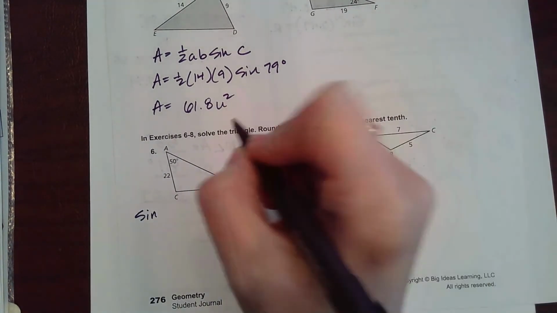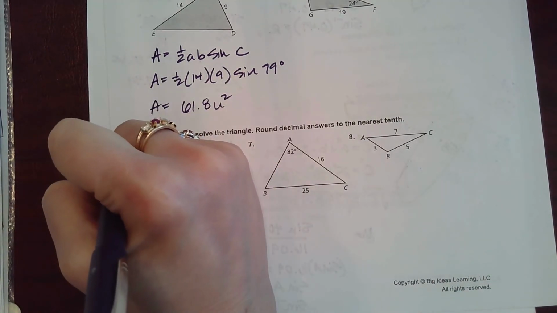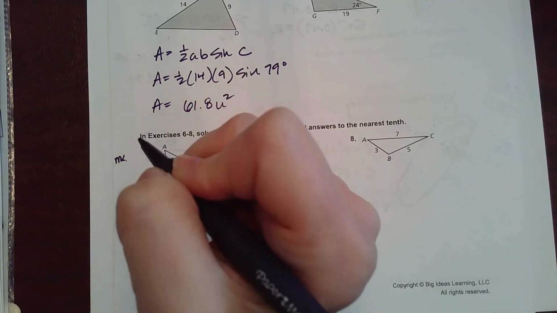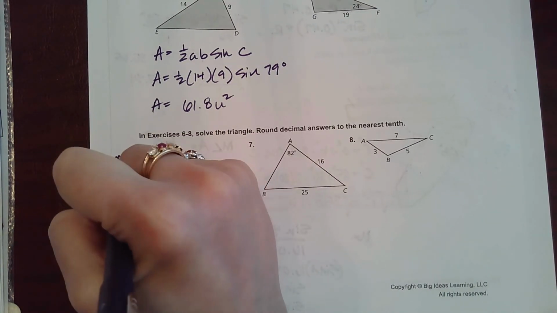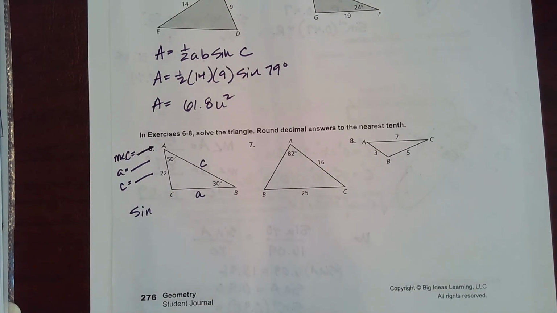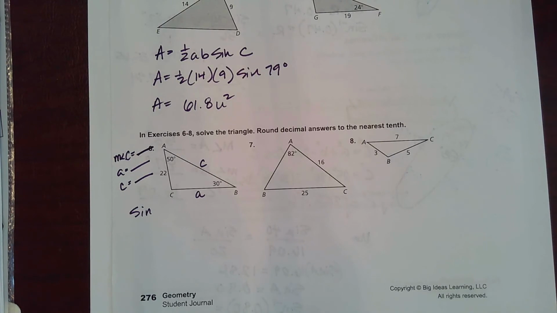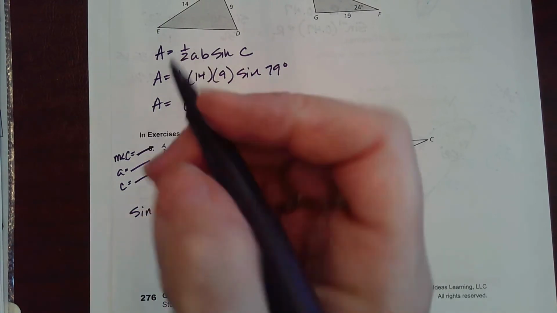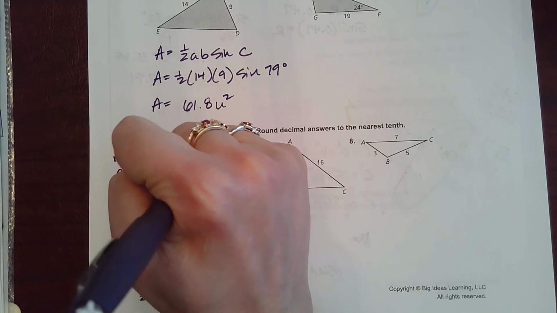So again, I am solving for the measure of angle C, side A, and side C. Now they don't give you a whole lot of room over here, so feel free to do this on a separate sheet of paper. Probably the easiest thing to find first is that missing angle, right? So you're just subtracting 50 and 30, and you get 100 degrees. So the measure of angle C is 100 degrees.